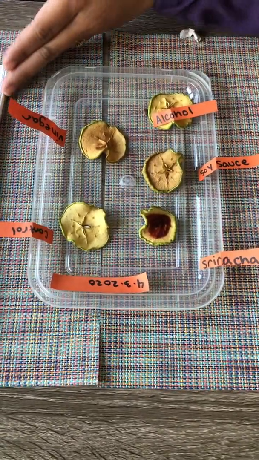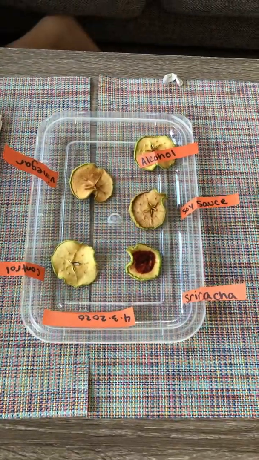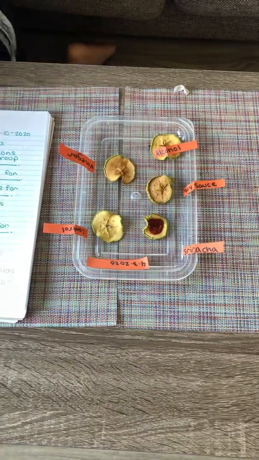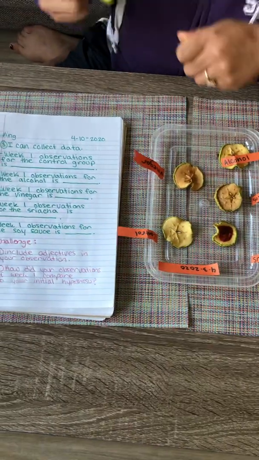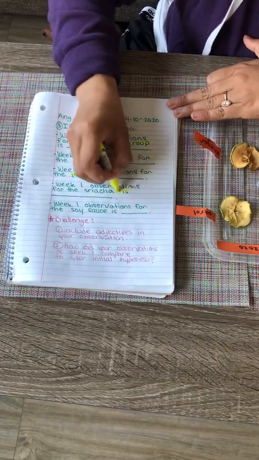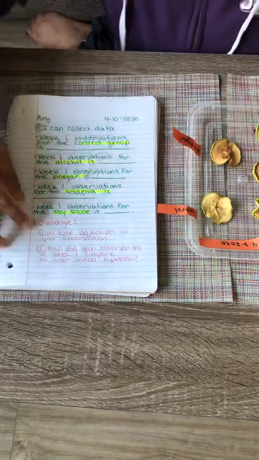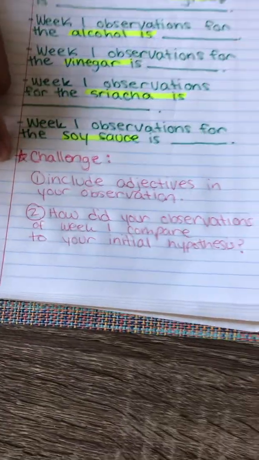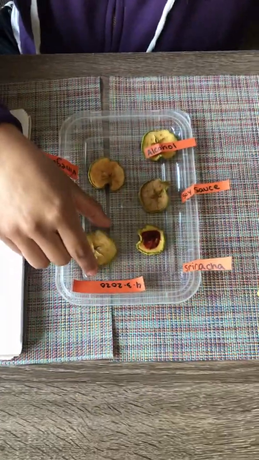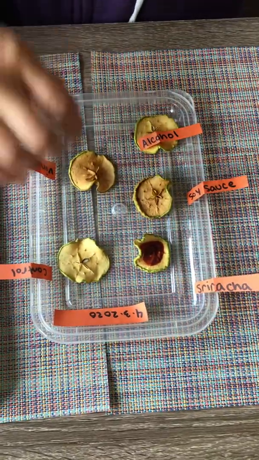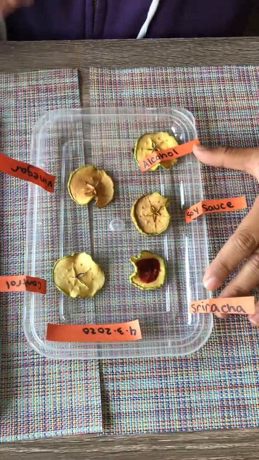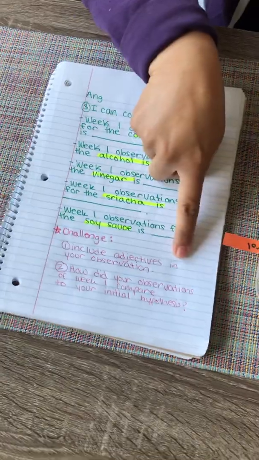And a challenge that I want you to use, and remember, you can challenge yourself if you want things a little bit more differentiated and to have a little bit more enrichment, is that you can challenge yourself by including adjectives. So the adjectives that I would use for the control is hard and dry. The adjective that I would use for the vinegar is a little bit moist, soft. So challenge yourself to use as many adjectives as you can.